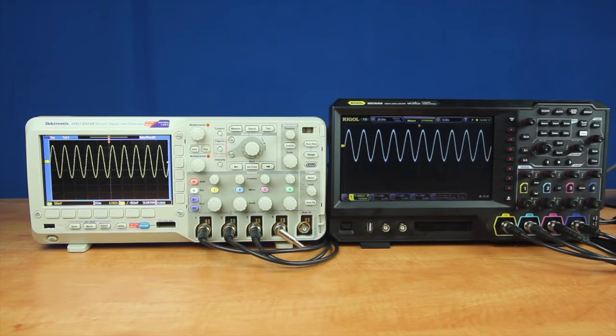Let's compare the sample rates between the Regal MSO5000 series and the Tektronix MSO2000B series oscilloscopes. The Tektronix is running firmware 1.56. The Regal has been set to 200 MHz bandwidth to match the Tektronix. So here we're looking at a sine wave with some high frequency noise on it occasionally.